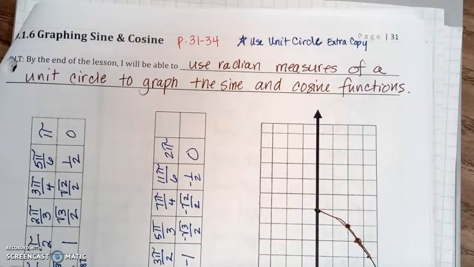Graphing sine and cosine. It's going to be pages 31 through 34. And if you have your extra copy of your unit circle out, that's going to help you fill in when we're working on the charts. Okay, so by the end of the lesson, you will be able to use radian measures of a unit circle to graph the sine and cosine functions.